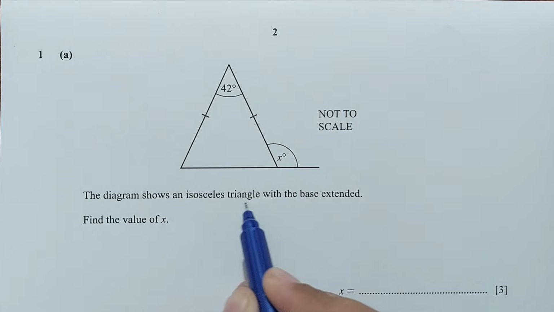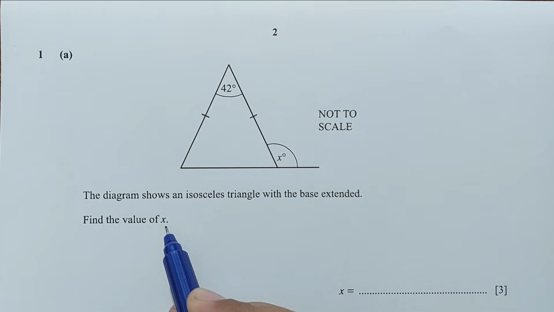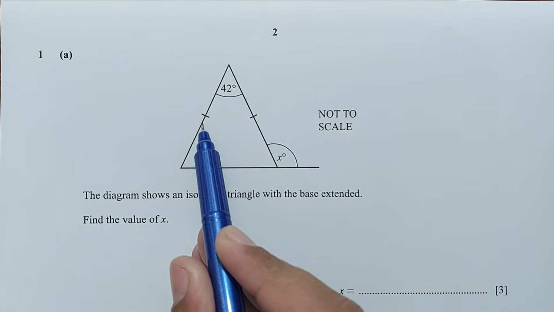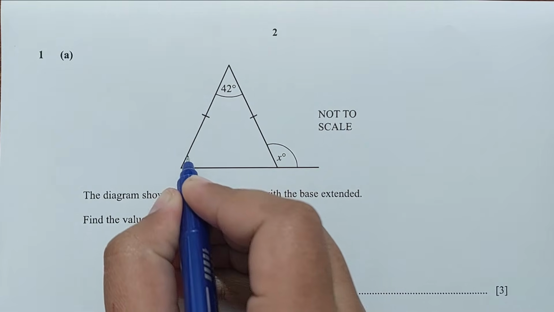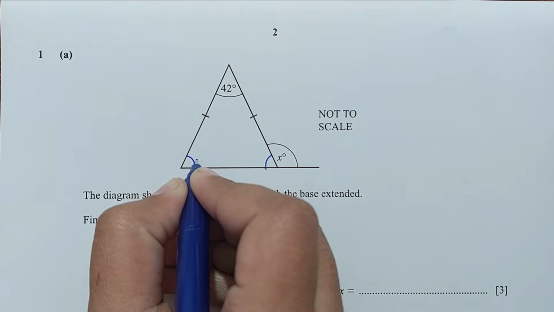The diagram shows an isosceles triangle with the base extended. Find the value of x. Since it is an isosceles triangle, the two sides are the same, so two angles are also the same. Let's say these two angles we can name as alpha.